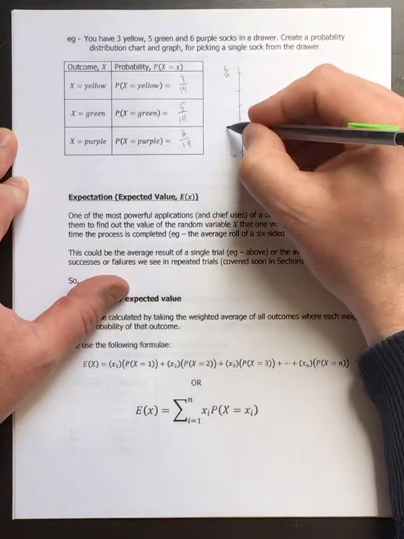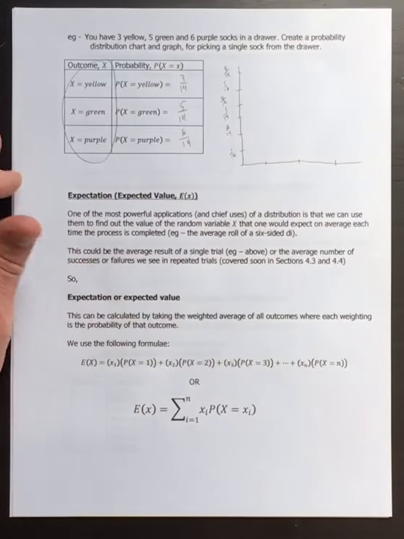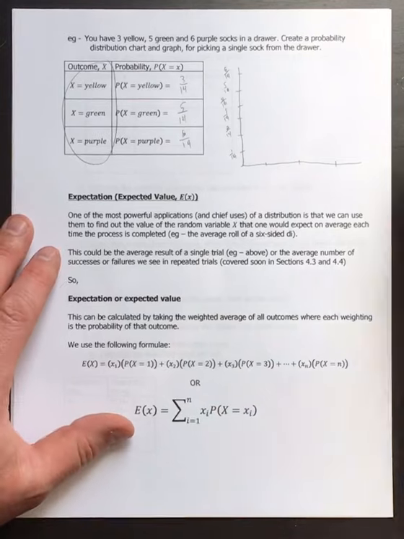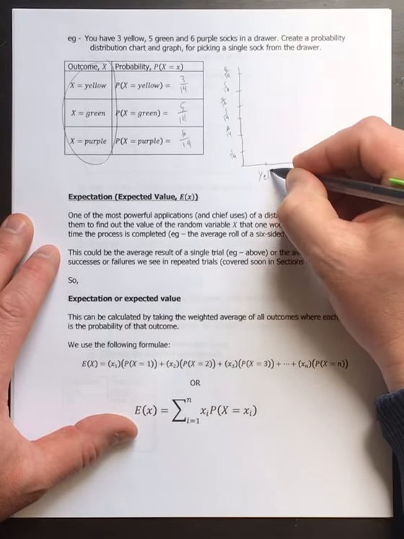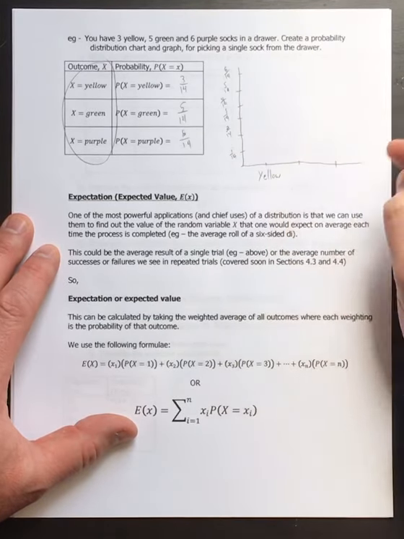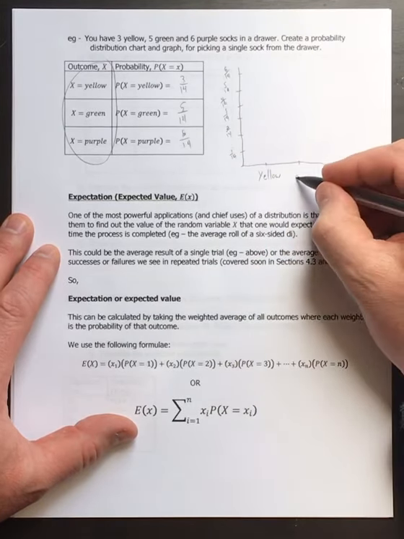Now, in this case, these are categorical variables, which can still be used for discrete distributions, but the difference here, of course, is there's no first, second, third. There's no order to these. So again, it's non-ordinal data, or you could put it alphabetically, in which case yellow would be last, but I'm just putting it in the order that it appears. And then I have it listed in my table.